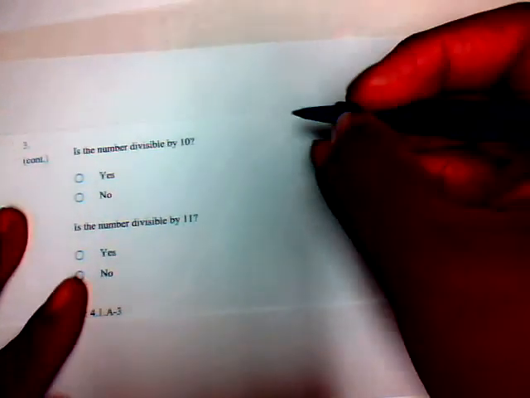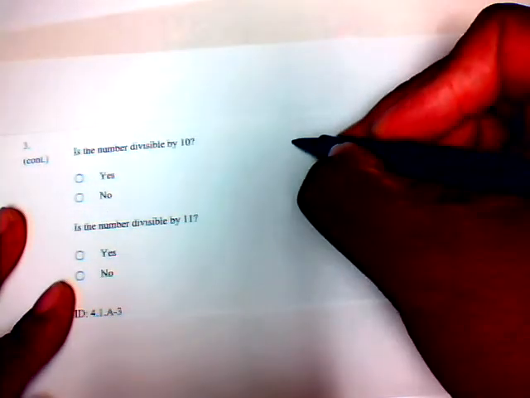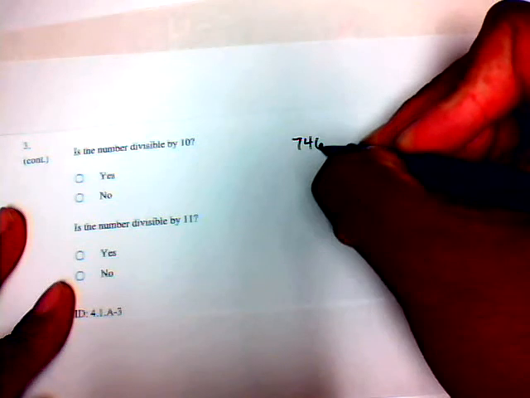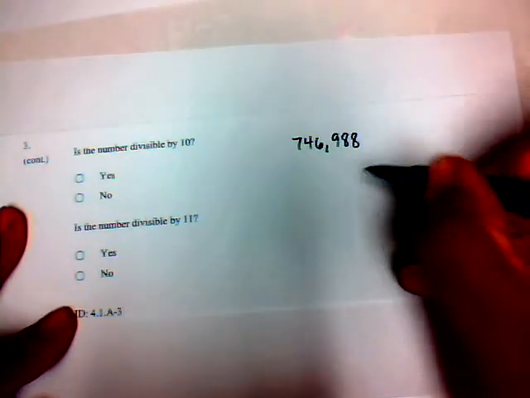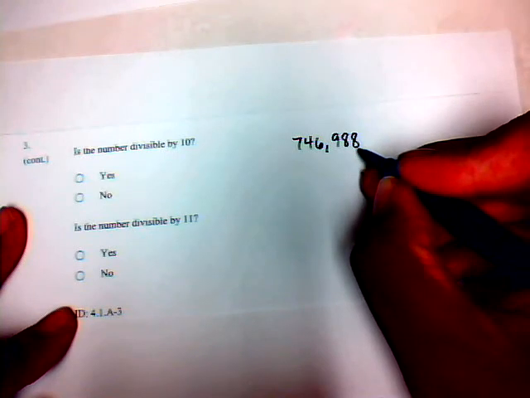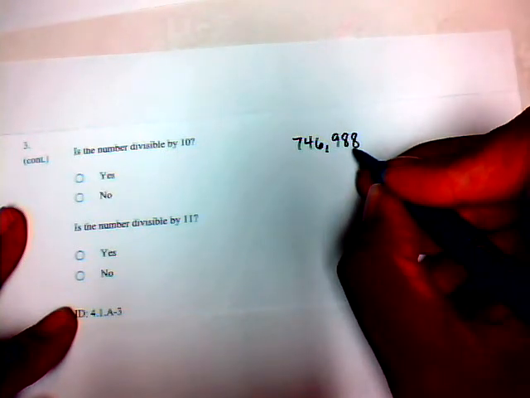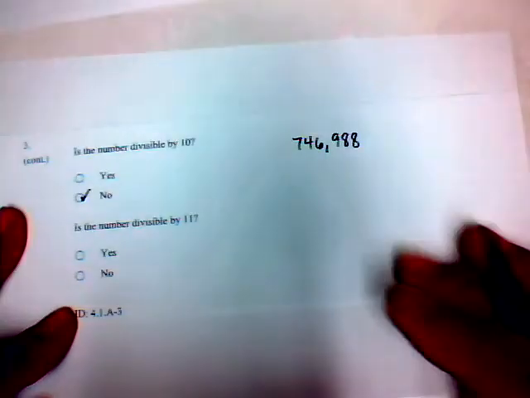Okay. Also, is it divisible by 10? So again, is 746,988 divisible by 10? It has to end in 0 in order for it to be divisible by 10, and it doesn't. It ends in 8. So the answer there will be no.